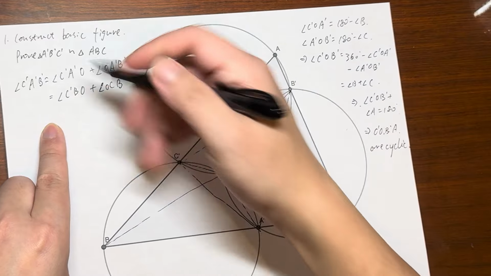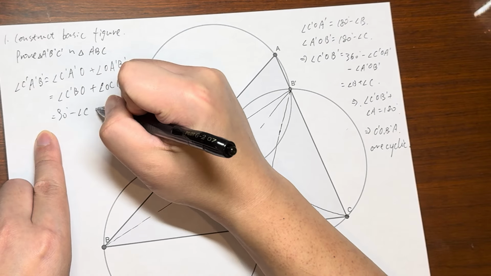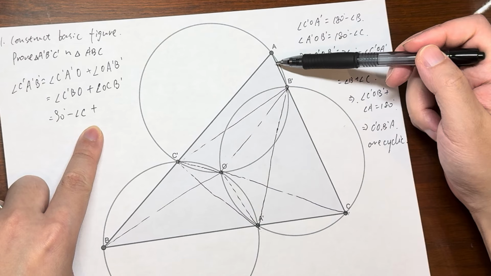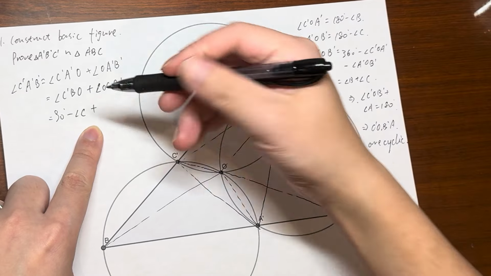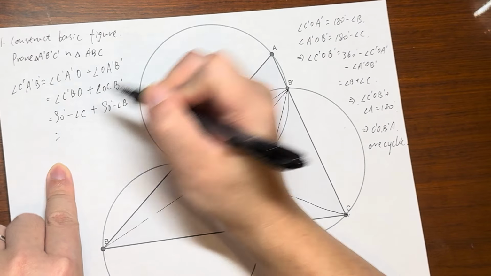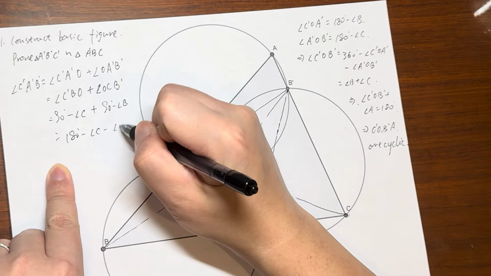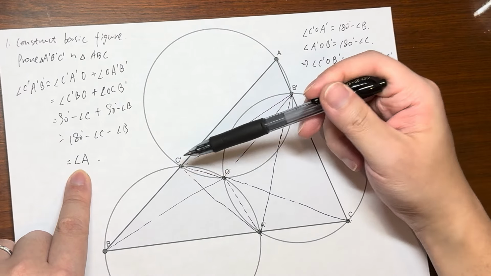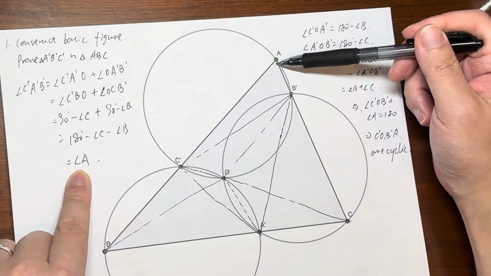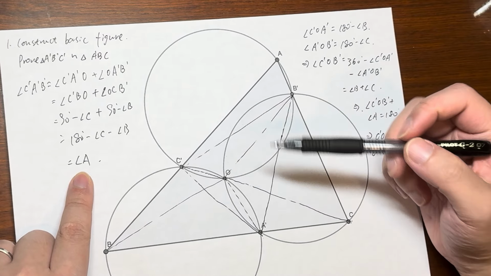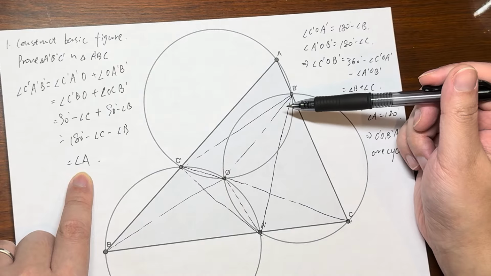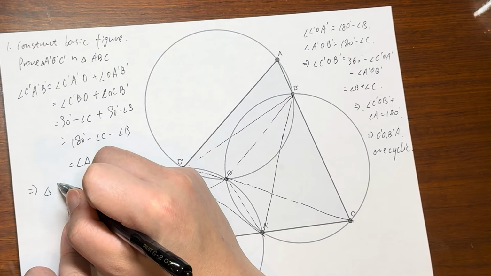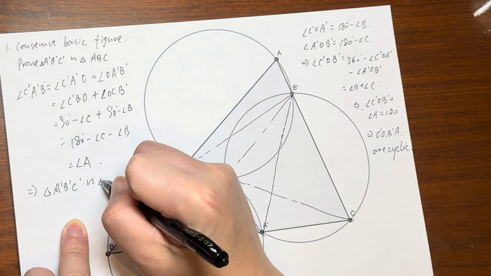And angle A B O is 90 degrees minus angle C, right? And angle O C B prime is angle O C A, which is 90 degrees minus angle B, which equals 180 degrees minus angle C minus angle B, equals angle A. So we just proved that angle C prime A prime B prime equals angle A, and we can use a similar way to say that angle A prime C prime B prime equals angle C, and angle A prime B prime C prime equals angle B. So we got that triangle A prime B prime C prime is similar to triangle A B C.